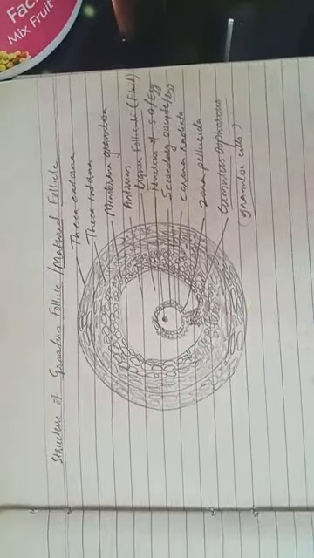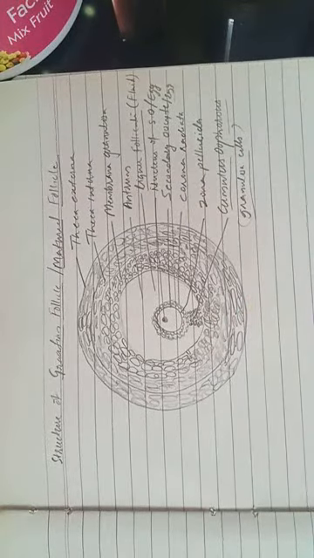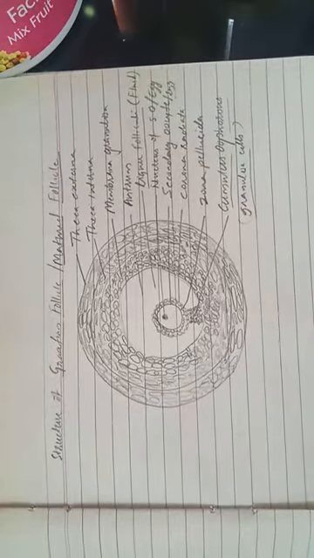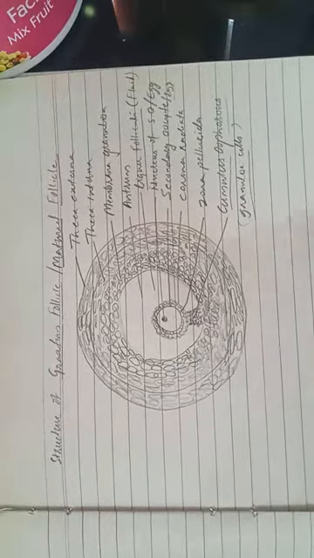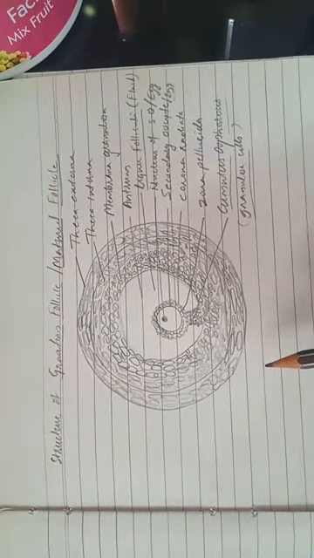The tertiary follicle further changes into a matured follicle, called the Graafian follicle, as we studied earlier. This is the structure of the Graafian follicle, which is also expected as a 3 or 5 marks question in your examination.